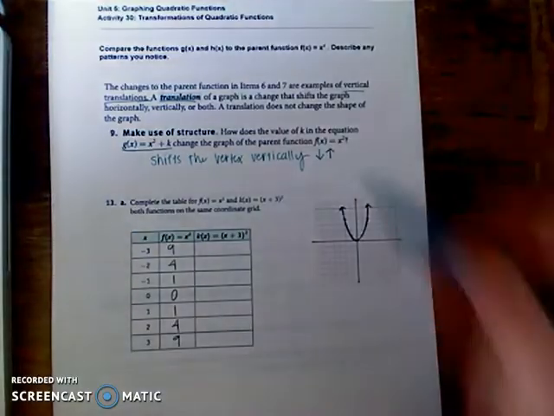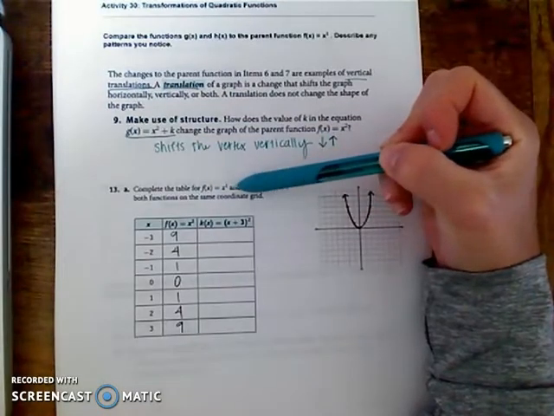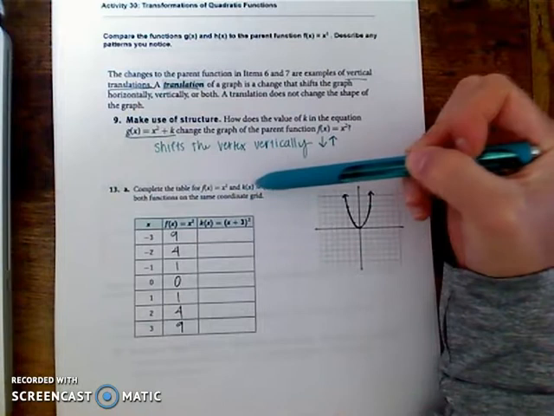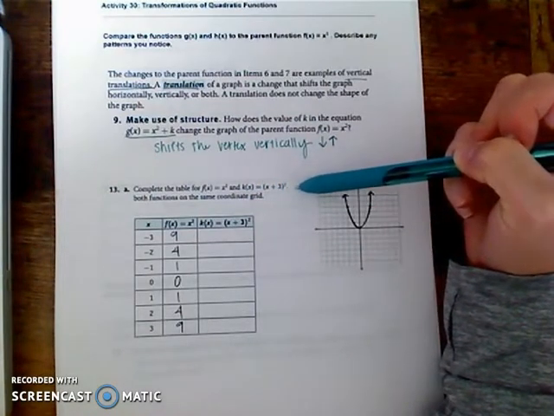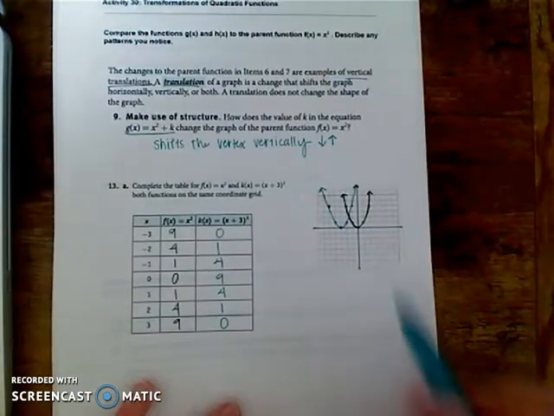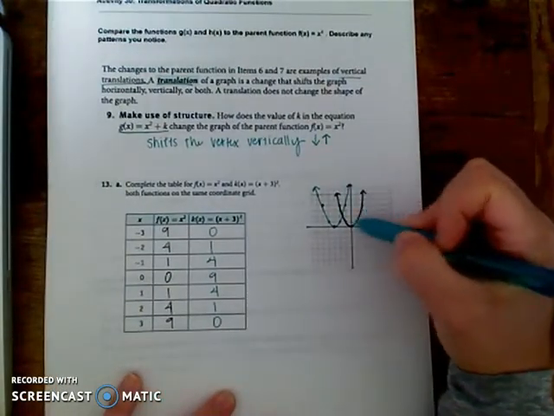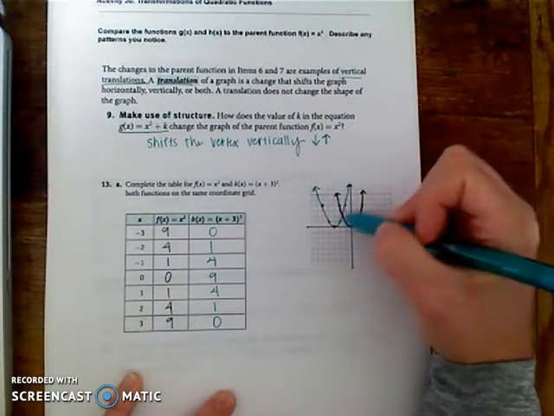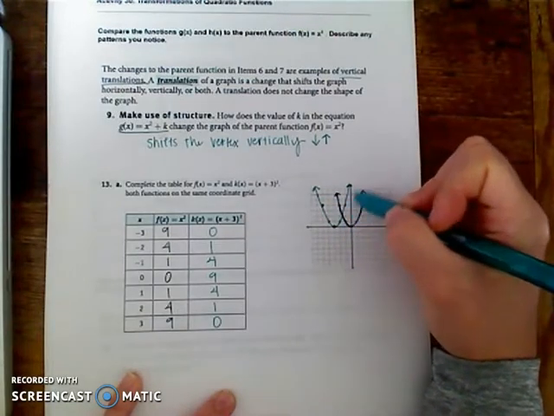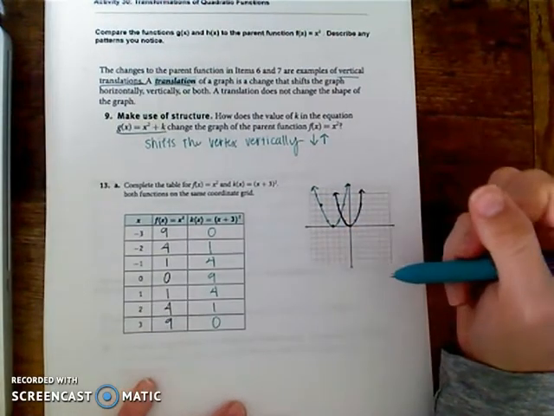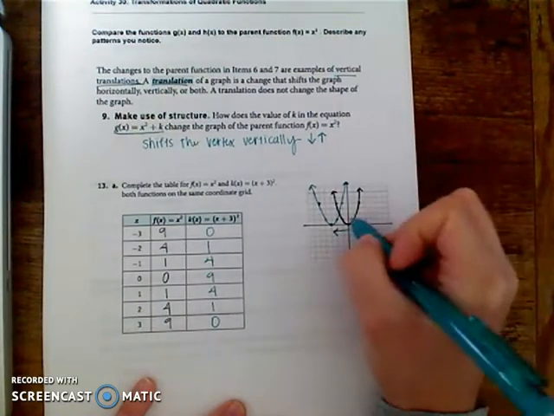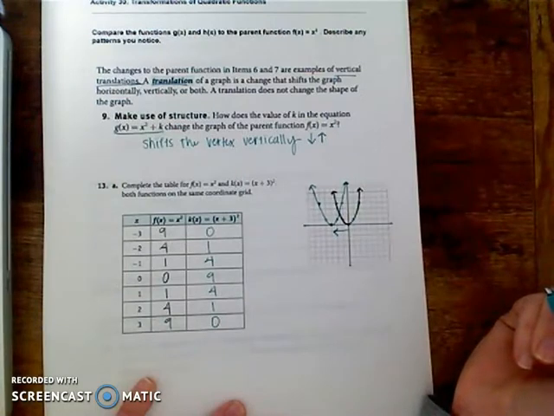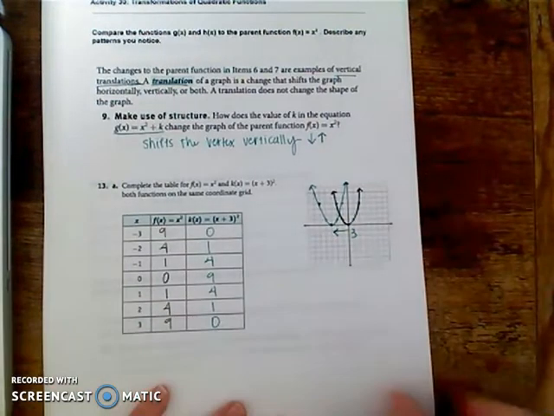All right, so now we have f of x equals x squared, and we're going to compare that to k of x, which equals (x plus 3) squared. So we have f of x shown in black, and then we have k of x shown in blue. What changed? Well, it looks like it shifted to the left 3 units. Well, let's look at another one.